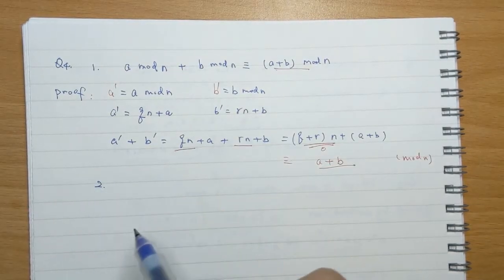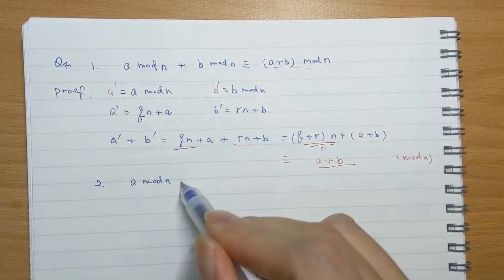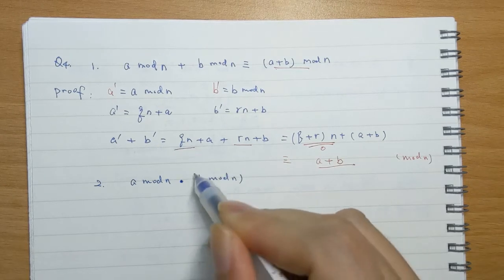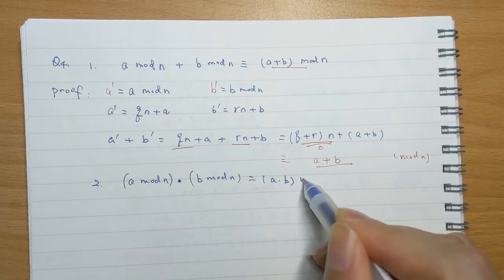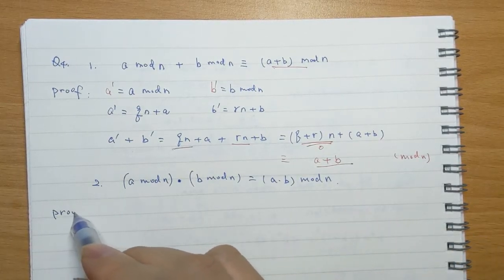Okay, the second subproblem is I need to prove A mod n times B mod n is A times B then mod n. Actually, we're using the same technique.